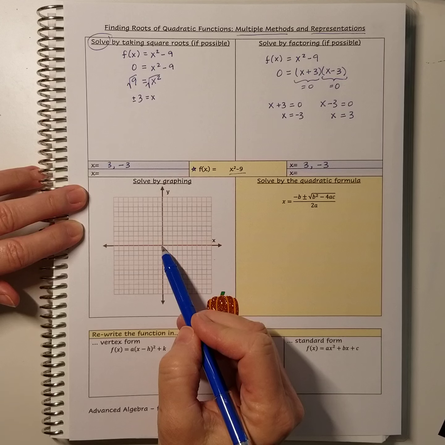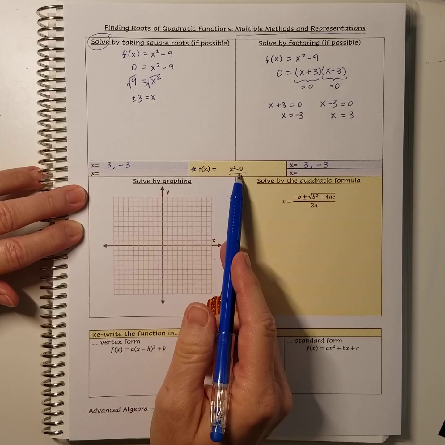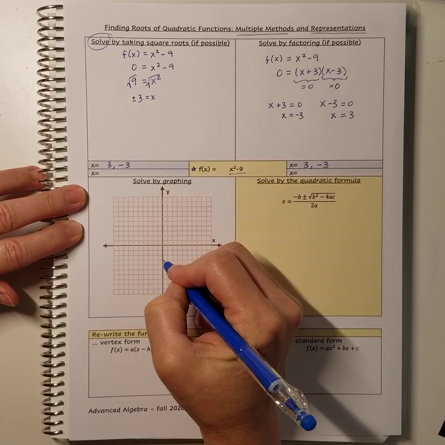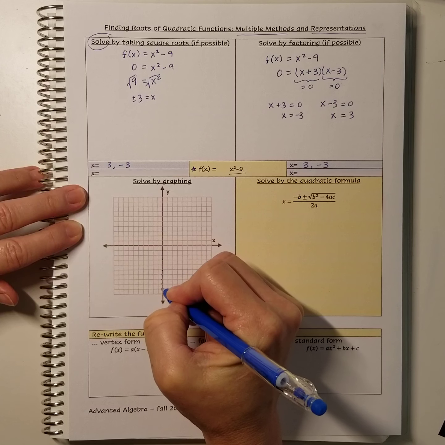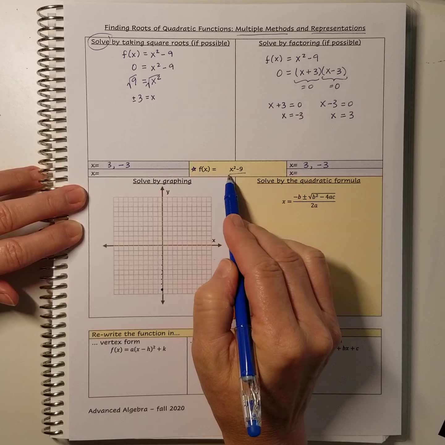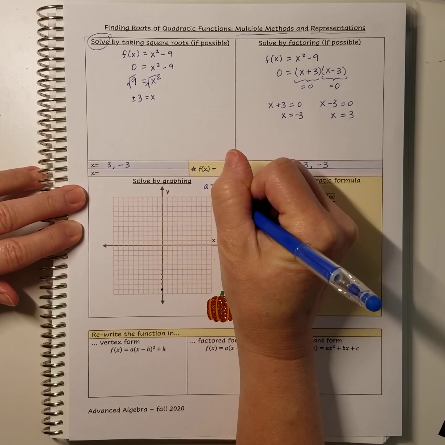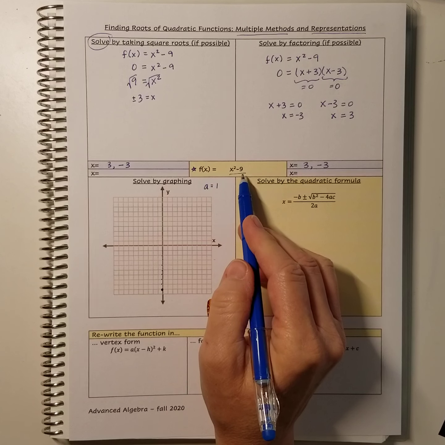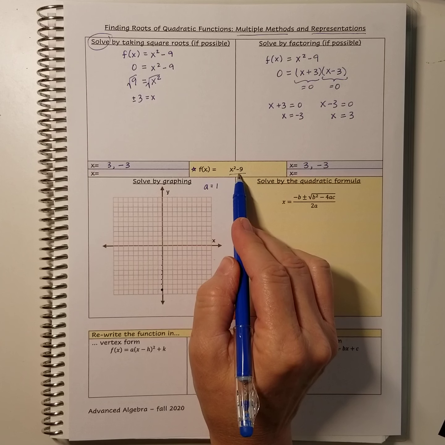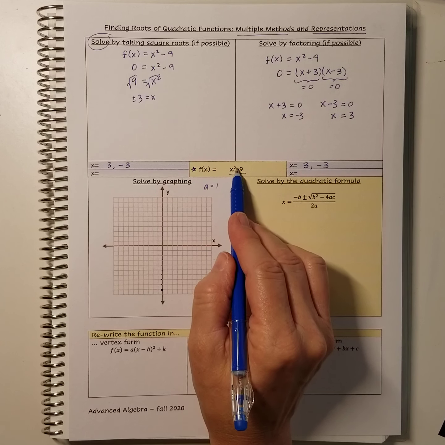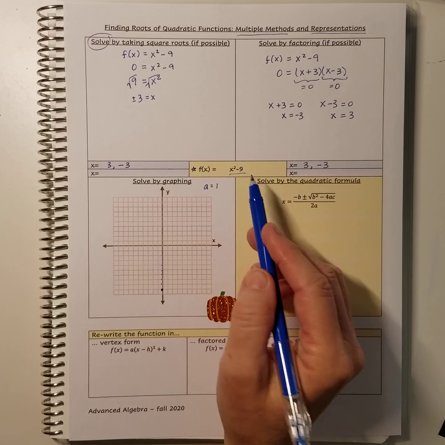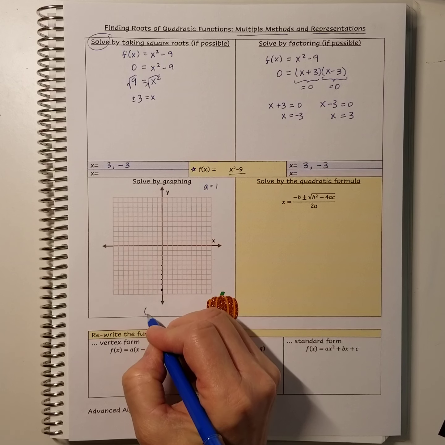Next, we can graph our function. So x squared minus 9. So this is our y-intercept. And so 1, 2, 3, 4, 5, 6, 7, 8, 9. Our stretch factor is just 1. A equals 1. This is also our vertex. It's just x squared minus 9. So it's the x squared function translated down 9 units. And so our vertex is actually here at 0, negative 9.